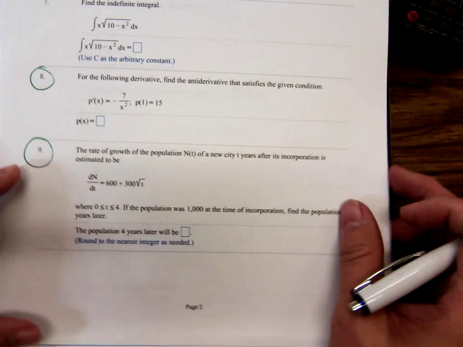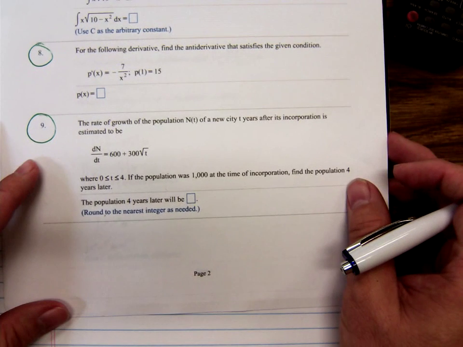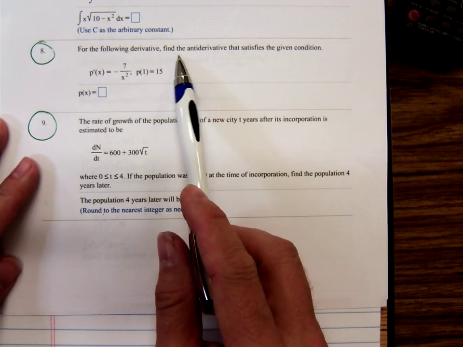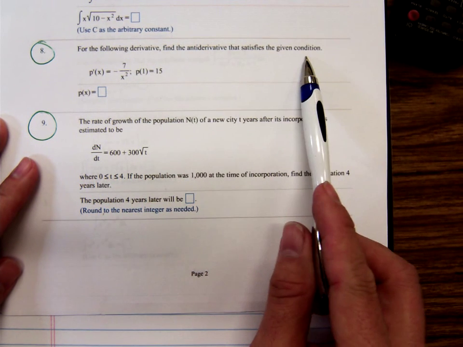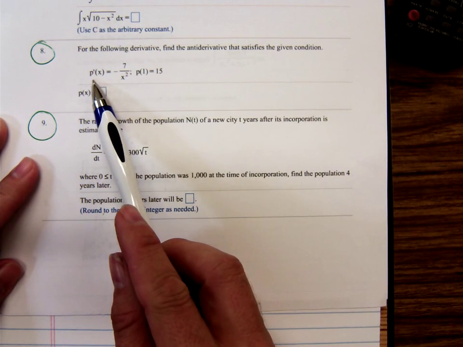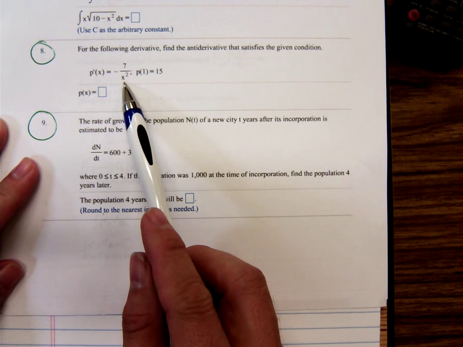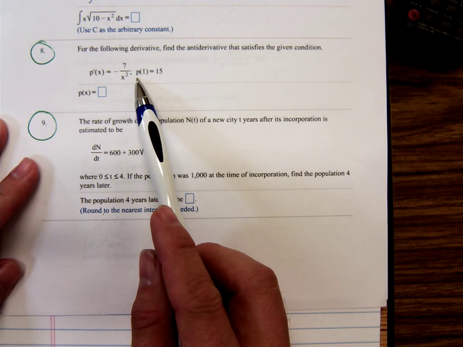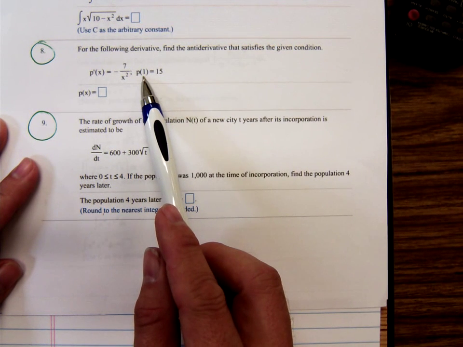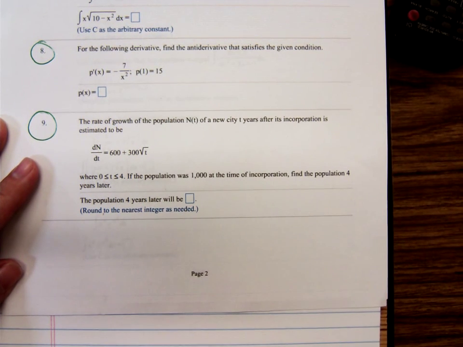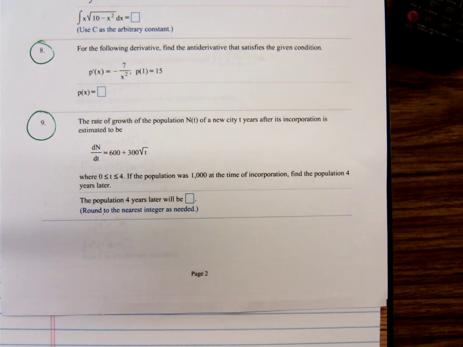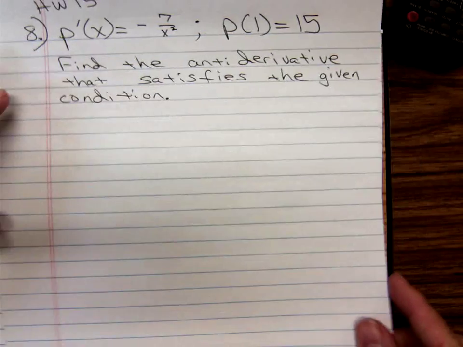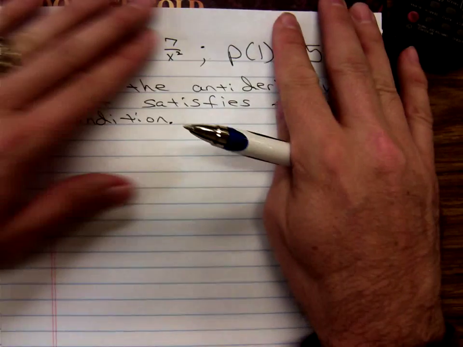Number 8. Let's see, push it up right there. For the following derivative, find the antiderivative that satisfies the given condition. The derivative is negative 7 over x squared, and we know that for the original function, when you plug in a 1, the function value is 15. So this is number 8, and I've written it larger here in my own big handwriting, so it's easier for you to see.